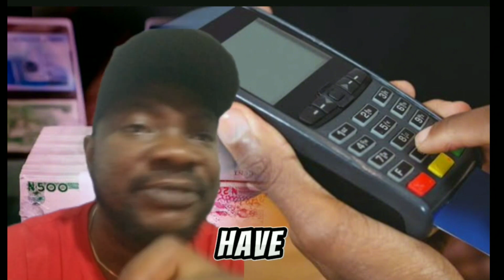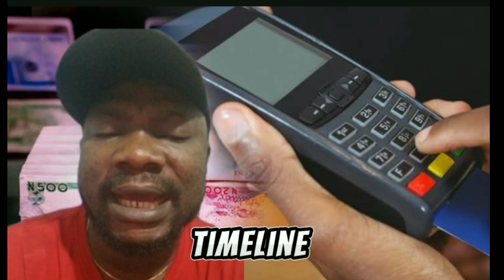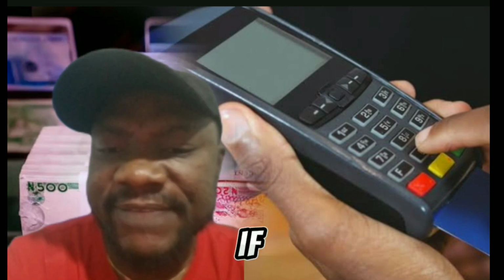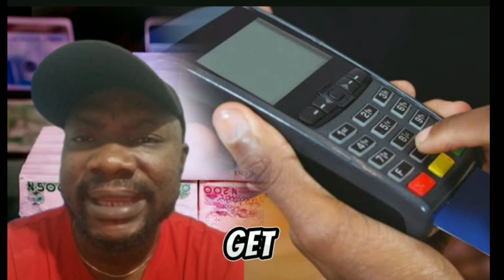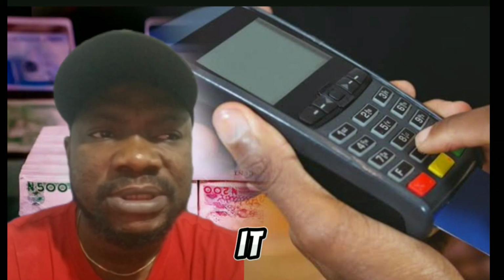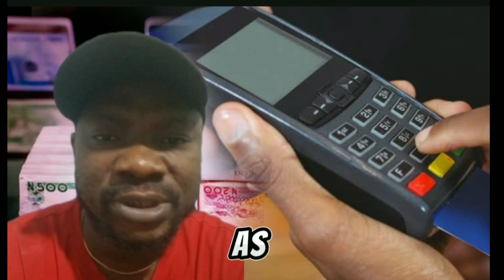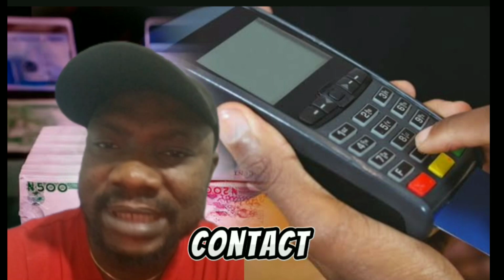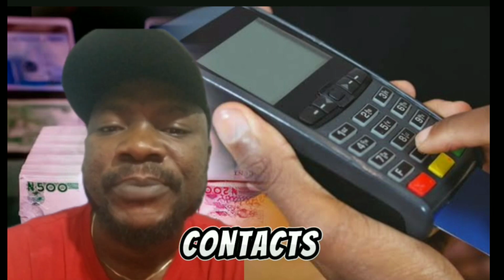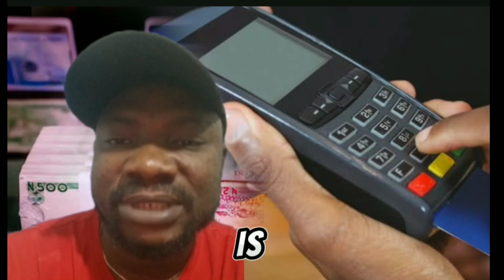Sometimes some banks have their normal timeline for how long it takes for such a reversal to take place. But if you don't keep following them up, you may get it wrong. Before you know it, if you sleep on it, they sleep on it too. So you need to keep in constant contact with the bank to make sure the process is still going on.